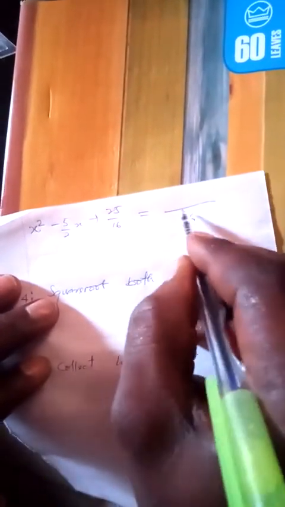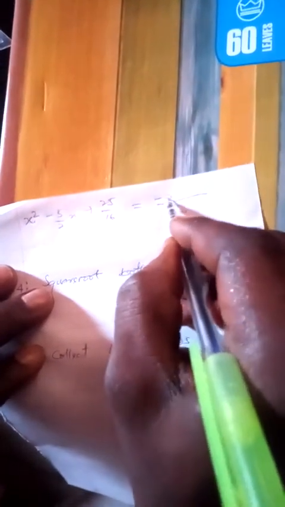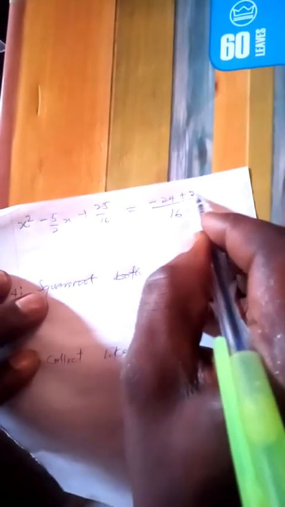After that, we will have x squared minus 5 over 2x plus 25 over 16 is equal to, and we simplify the right hand side. The LCM is 16, then we have minus 24 plus 25.